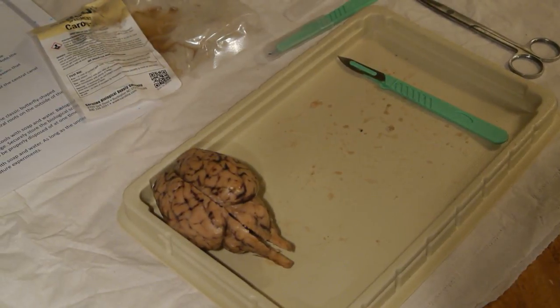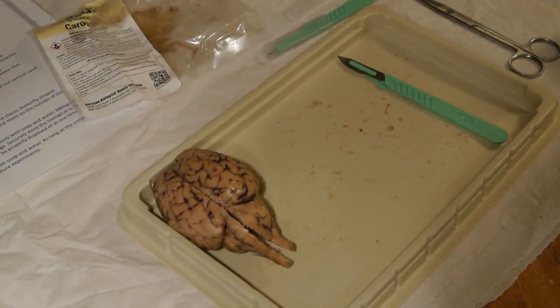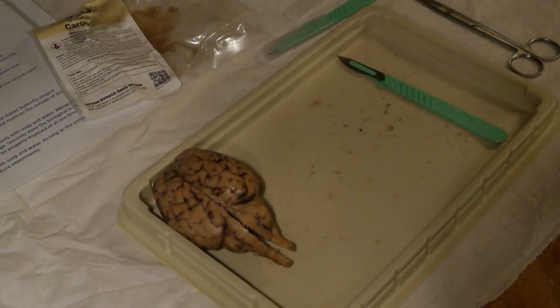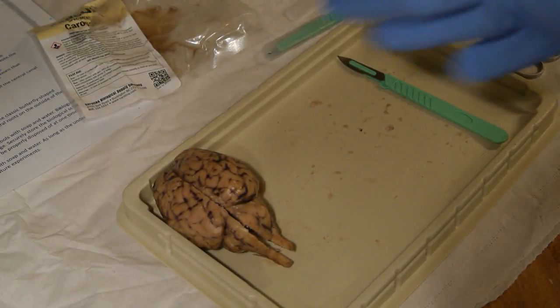Alrighty, today we are dissecting the sheep brain. I already cut it in half and did my lab over here. All I have around me is the list. Ooh, there we go, the list of the different structures. And so let's start identifying. Gotta get my gloves on.